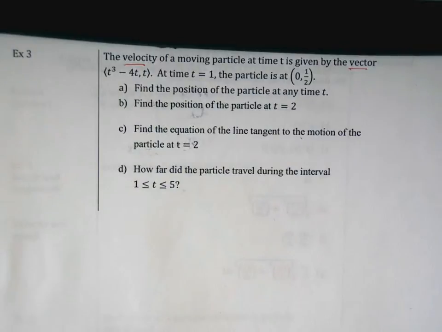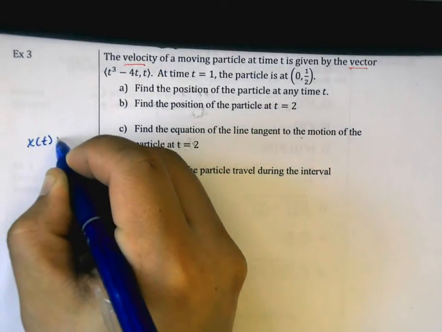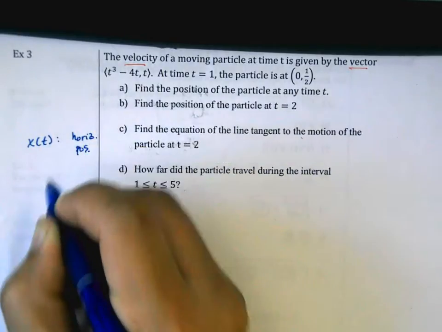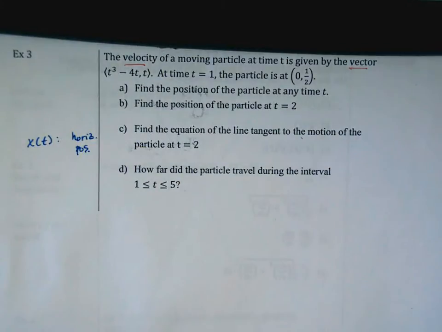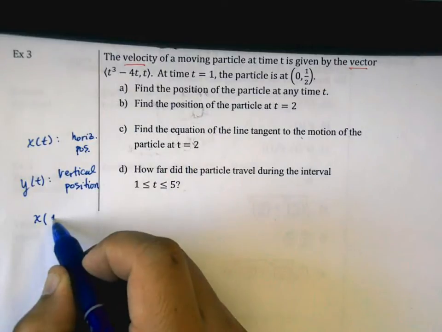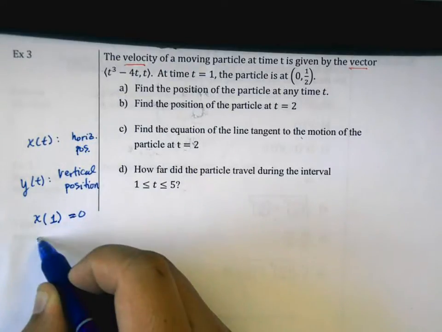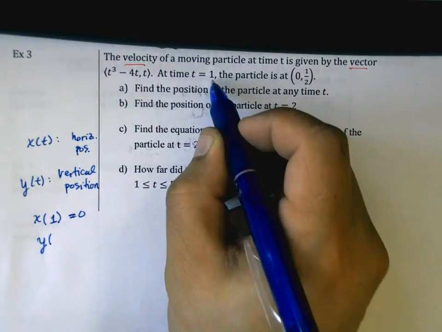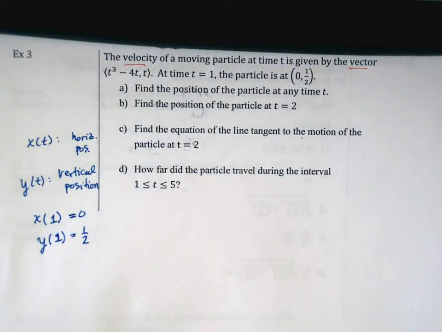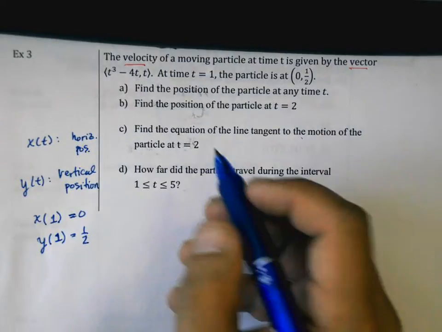So we should write out just a little bit of what this means. Let x of t be the horizontal position, or the x position. y of t will be the vertical position, or the y coordinate. And we know that x of 1, in other words, when time is equal to 1, x is equal to 0. And we also know that when time is equal to 1, y is equal to 1/2. So y of 1 is equal to 1/2.